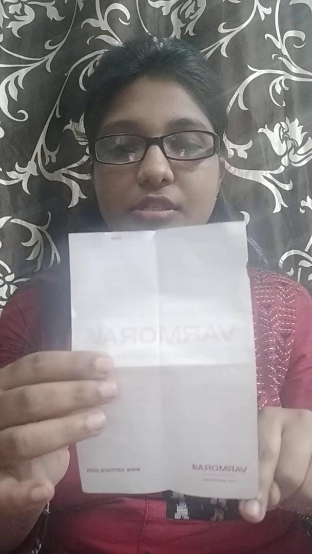The long sides of the rectangle should be equal in length, the opposite sides. Then the short sides should also be equal in length. Then only it is a rectangle. So that's how a rectangular shape can be explained.